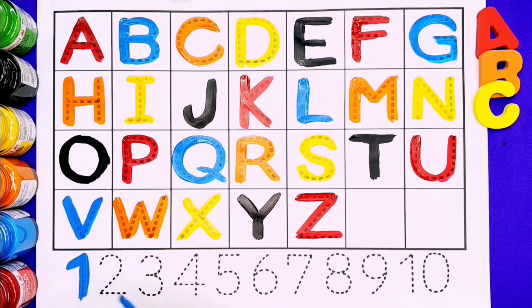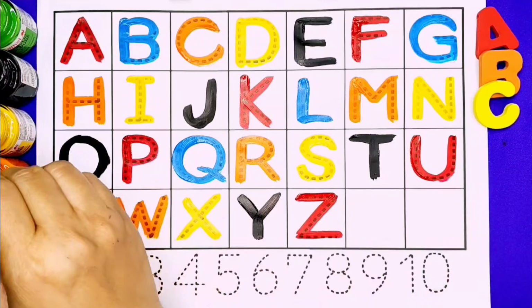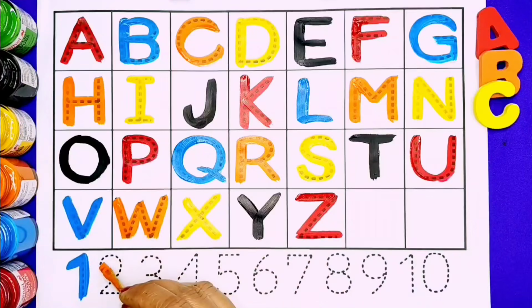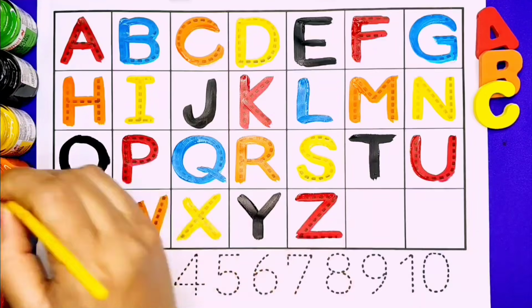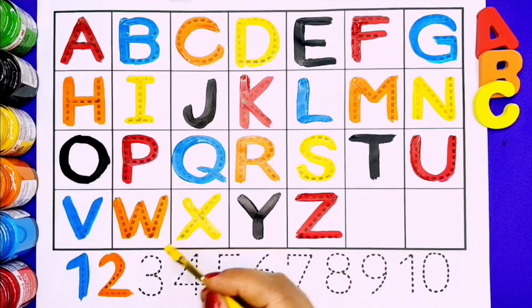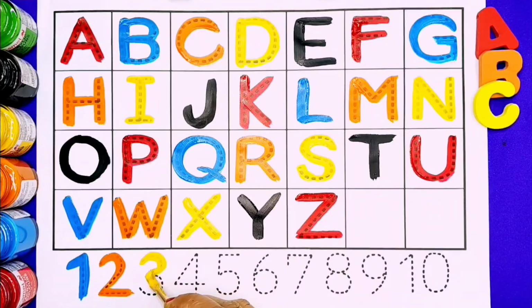Number 1. Orange color. 2. Yellow color. 3.